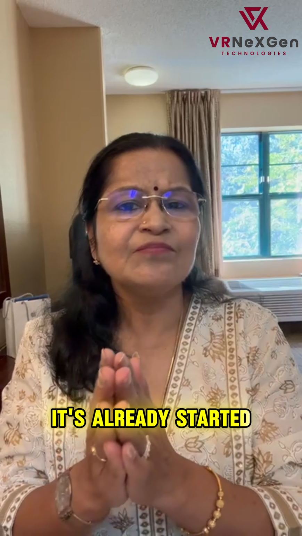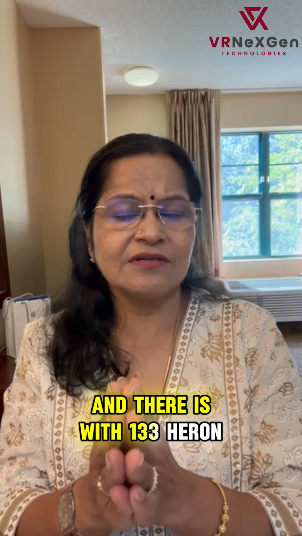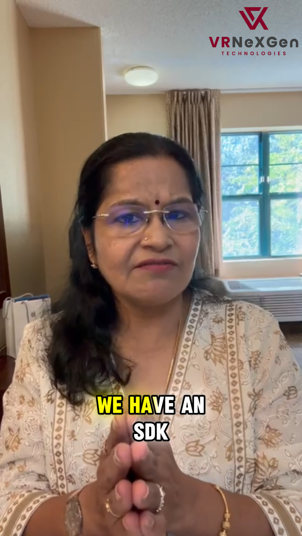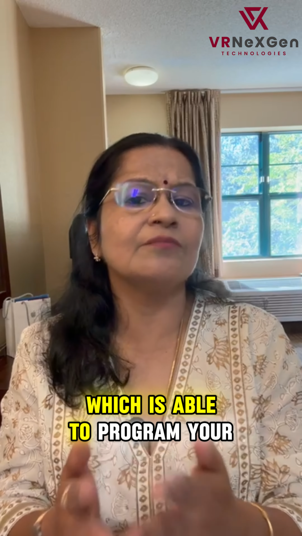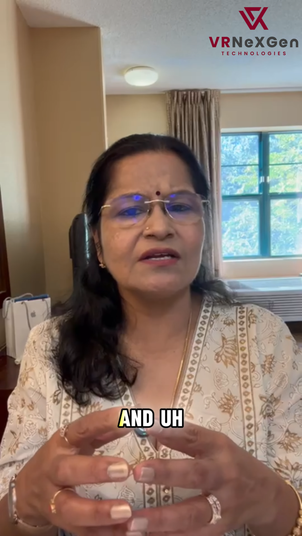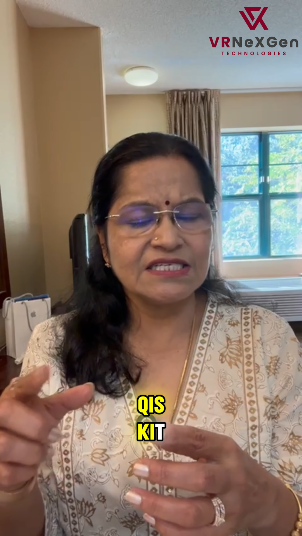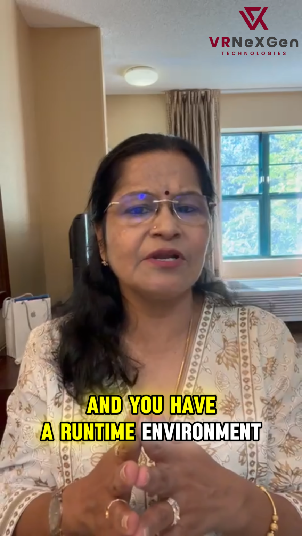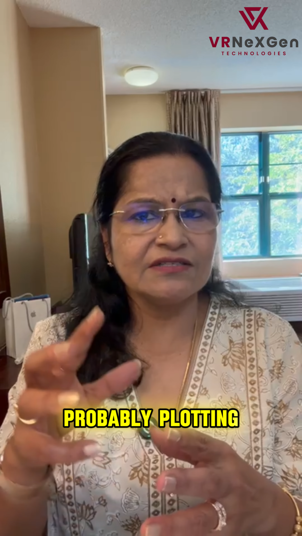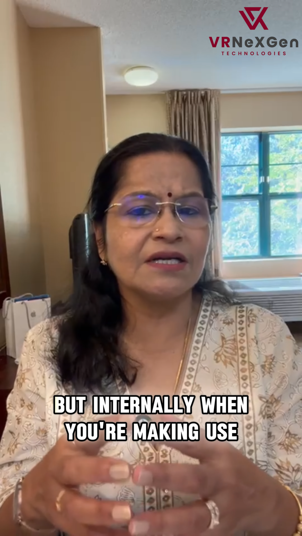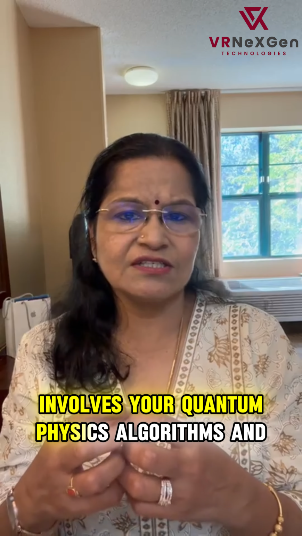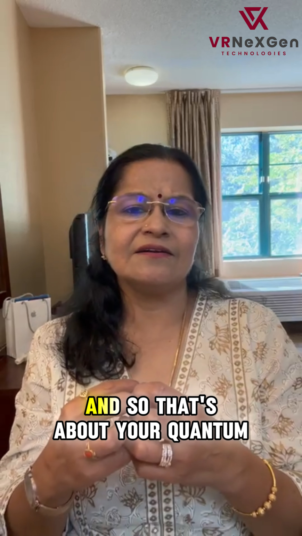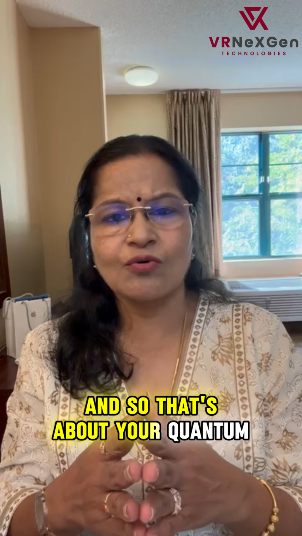It has already started, and with the 133-qubit Heron processing unit, we have an SDK, the Qiskit SDK, which is able to program your quantum computing. Of course, I have just explored the Qiskit SDK, and you have a runtime environment. Plotting some visualization is similar to Python, but internally, when you make use of it, it involves quantum physics algorithms and formulas. So that's about quantum computing.